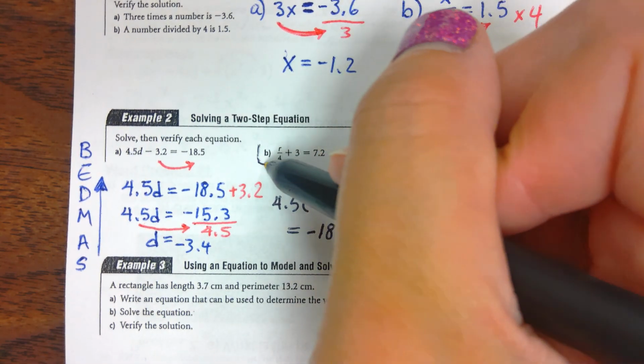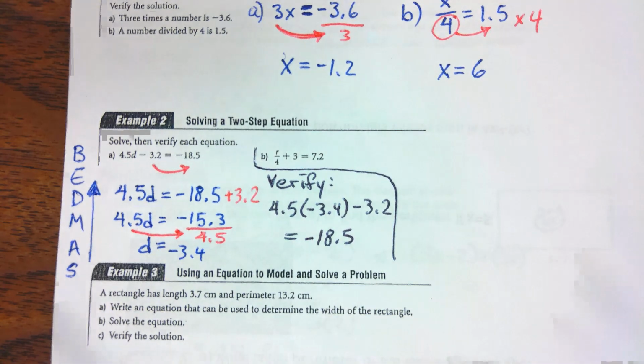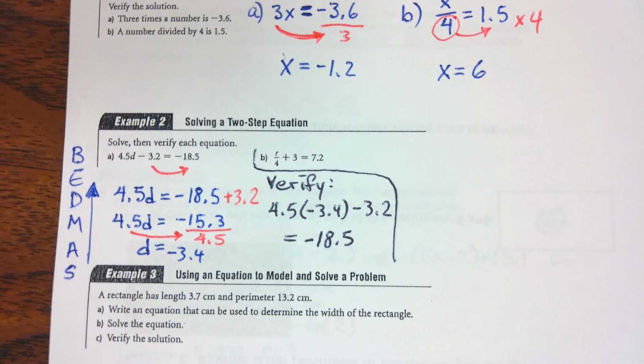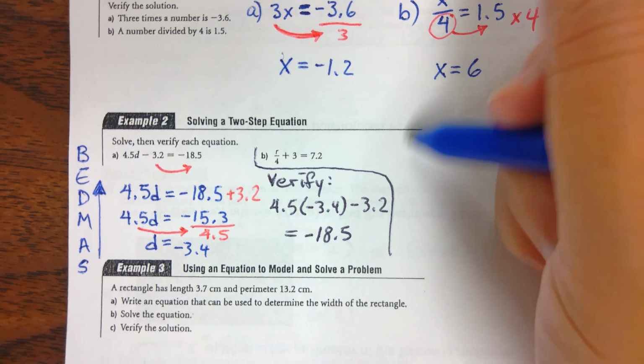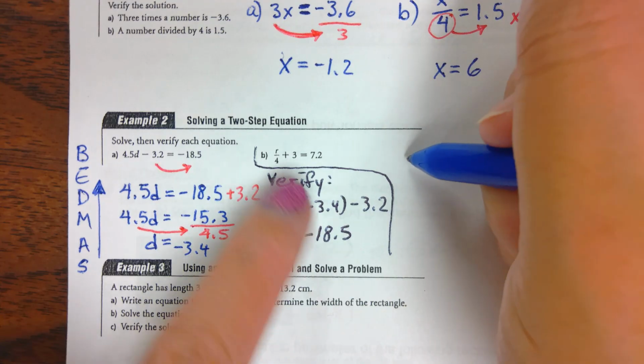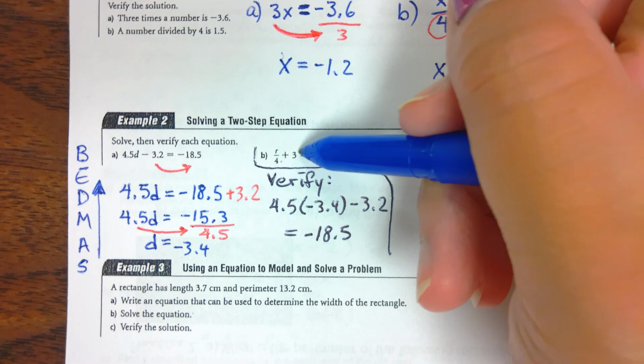Alright, so if it doesn't equal, then you want to do the question again because you know you did it wrong. Okay. So let's try B right here. Let's try this one. Okay, am I moving the 4 first or the 3 first?